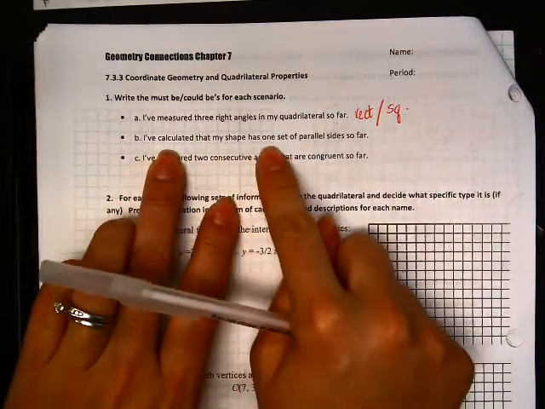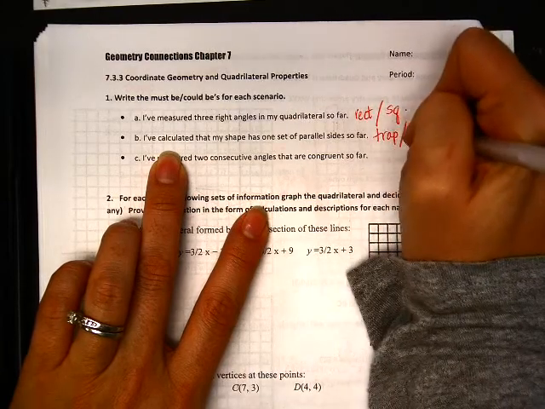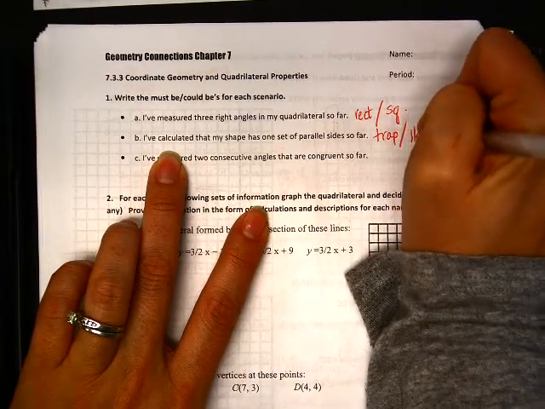I've calculated that my shape has one set of parallel sides so far. Definitely a trap. Could be, though, any of the parallelograms.